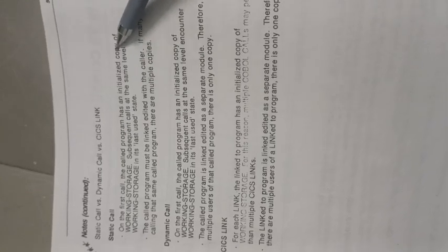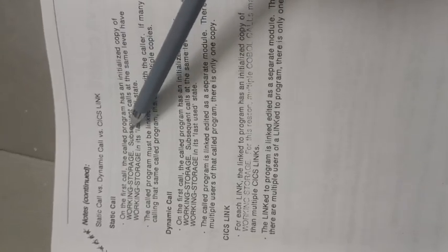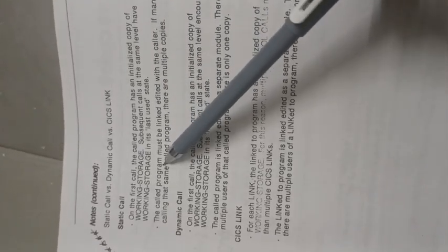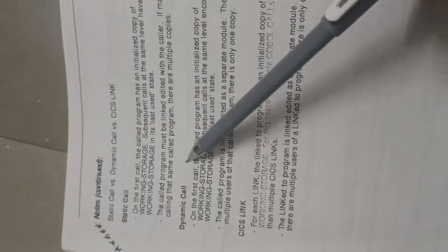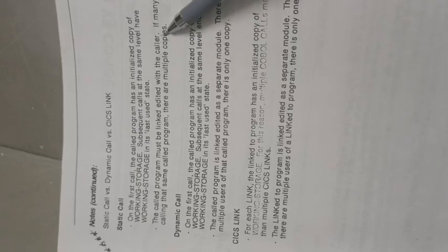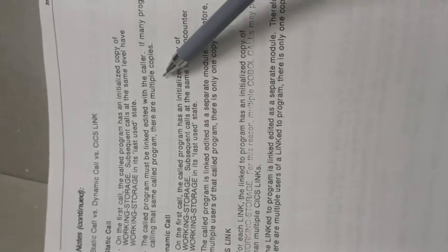In a static call, the called program has an initialized copy of working storage. Subsequent calls find the same logical level working storage section in its last used state, and the called program must be linked with the caller. When many programs are calling the same called program, there are multiple copies. That is one disadvantage of the static call.